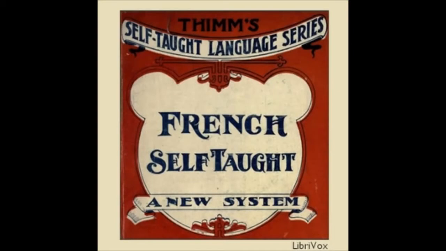Work, handiwork. What are you looking for? Que cherchez-vous? I am looking for a needle. Je cherche une aiguille. Here is one. En voici une. It is too coarse. Elle est trop grosse. It is too small. Elle est trop fine. What are you doing? Que faites-vous? I am knitting stockings.